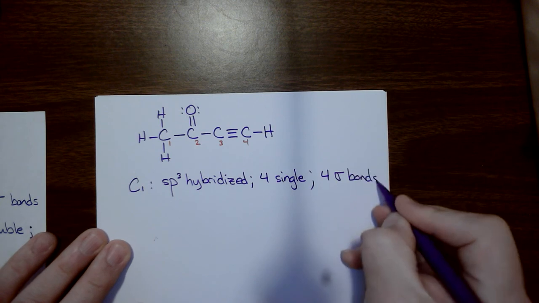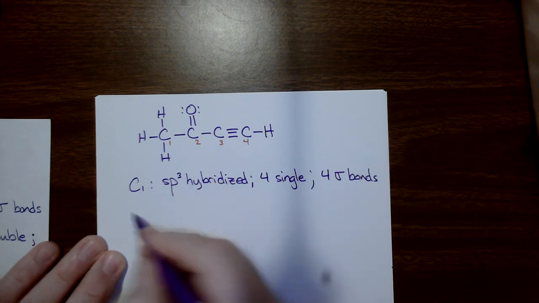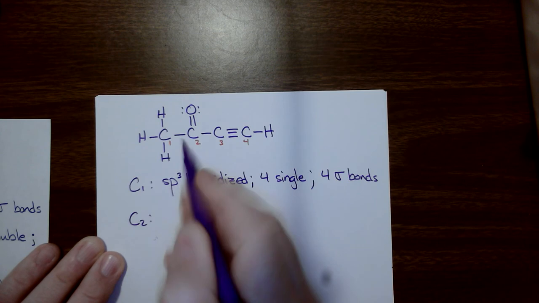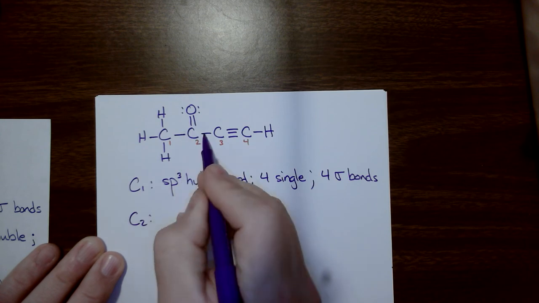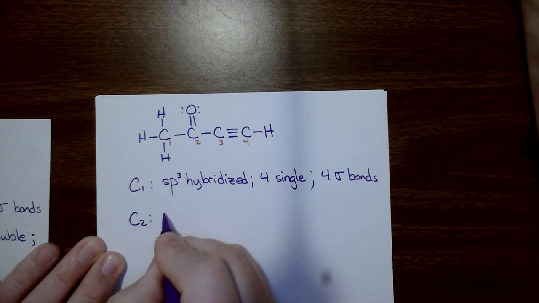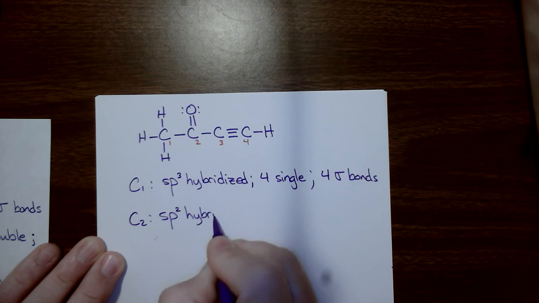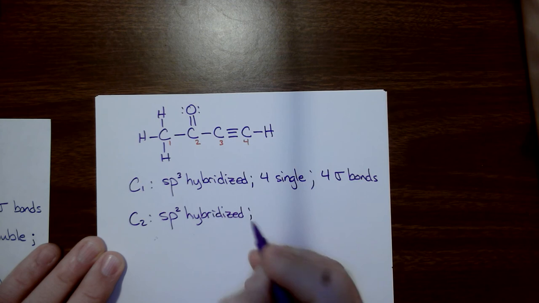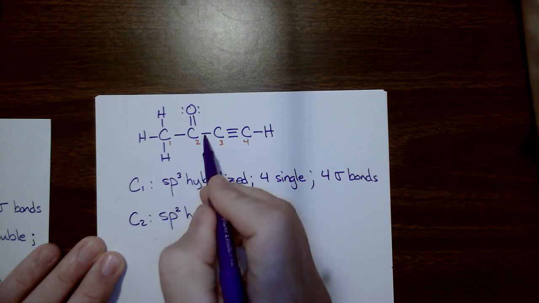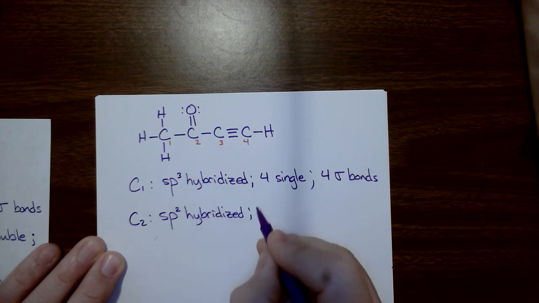Okay, so now let's look at carbon 2. Now carbon 2 has got 3 domains around it, and so that'll be sp2. Think about it, 1, 2, 3. So it's sp2 hybridized. And with it being sp2 hybridized, it's going to have 2 single bonds and 1 double bond.